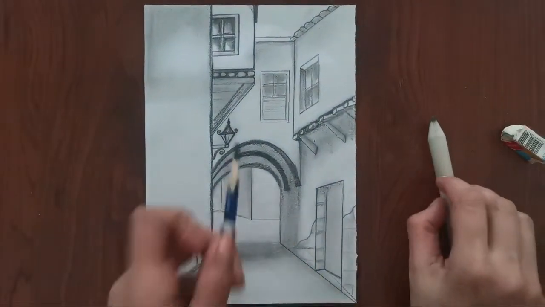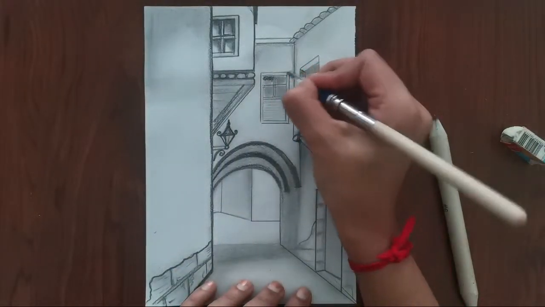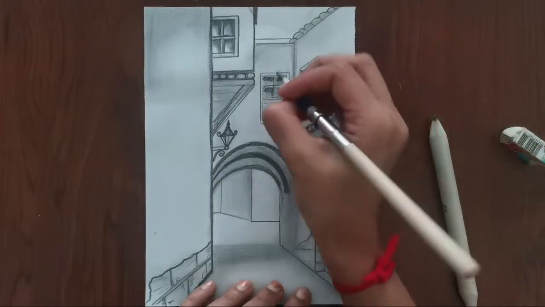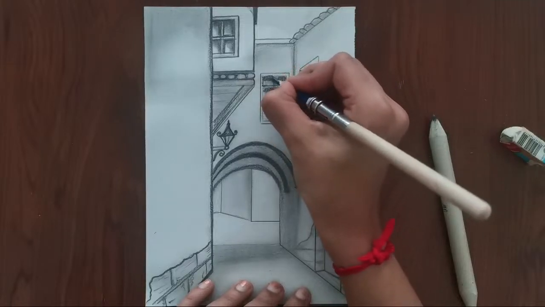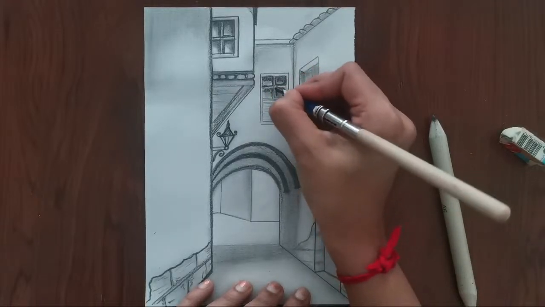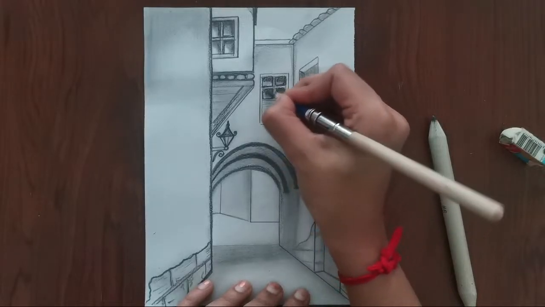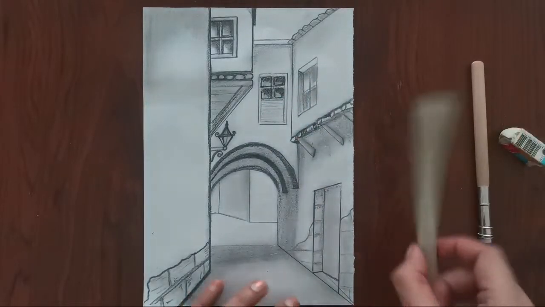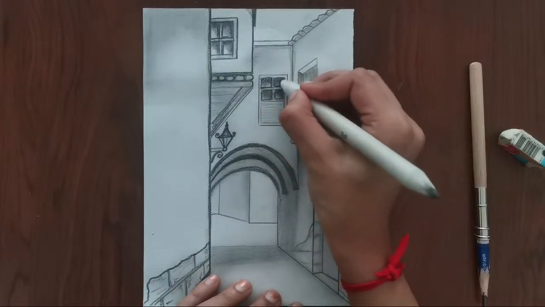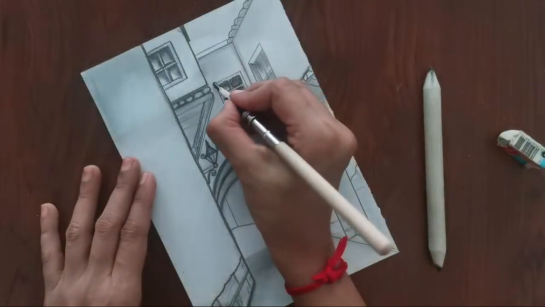The same process, let's continue on all the other windows which we have drawn. Smudging again. Darkening the lines.